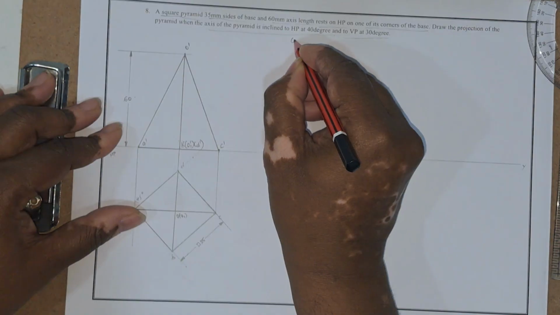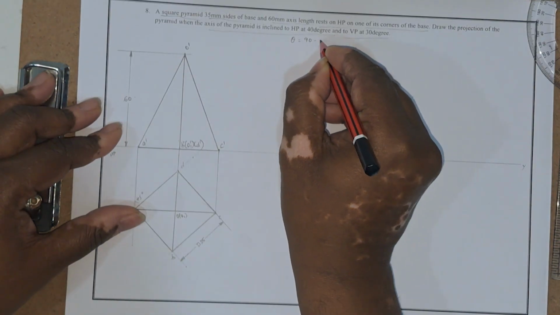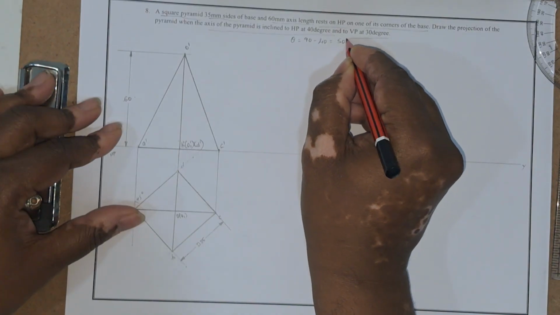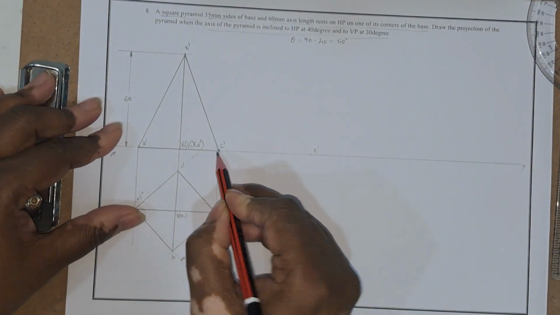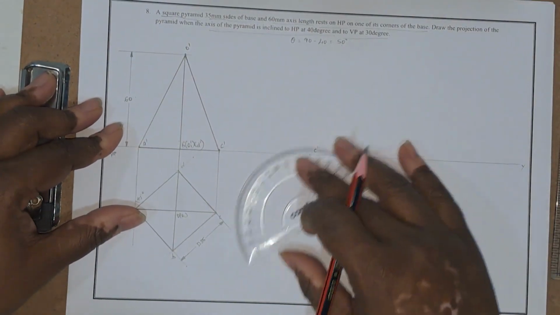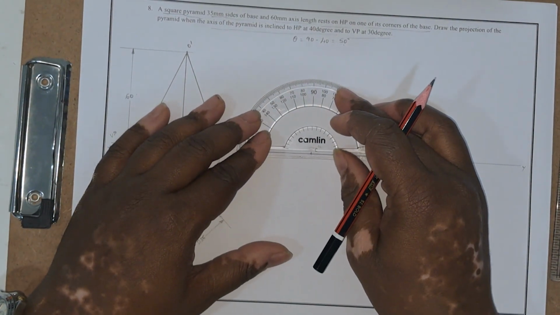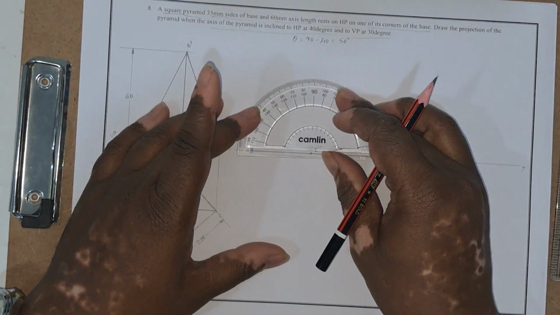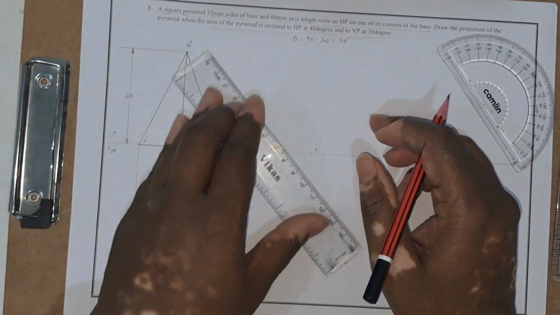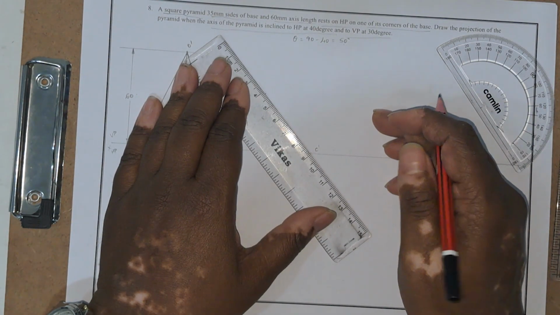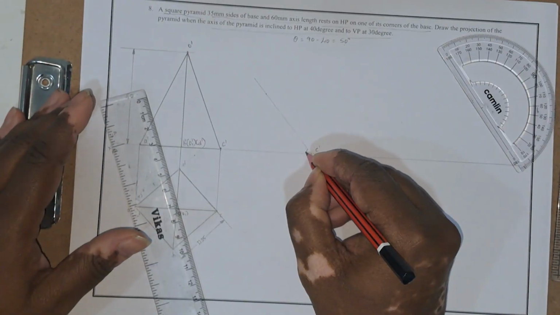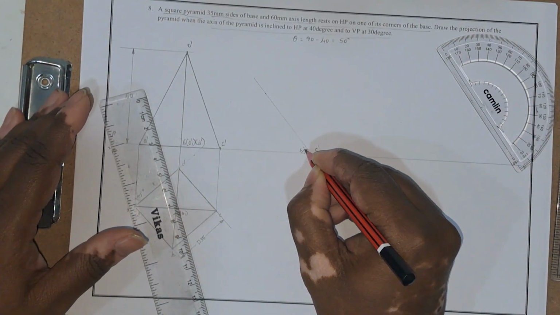Next, again, what is mentioned is that the axis of the pyramid is inclined to HP at 40 degrees. So I told you over here the angle theta is equal to 90 minus the angle provided, that is 40, which is 50 degrees. So I will be drawing the base inclined in the opposite direction at an angle of 50 degrees. So I am drawing a line, and this angle happens to be 50 degrees, right?